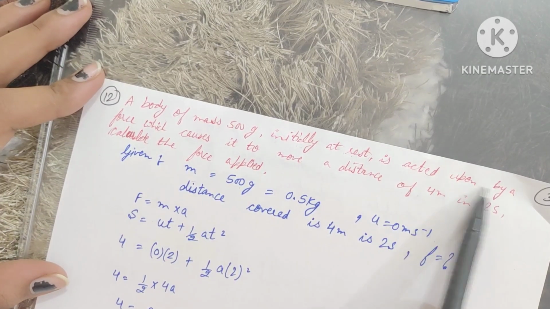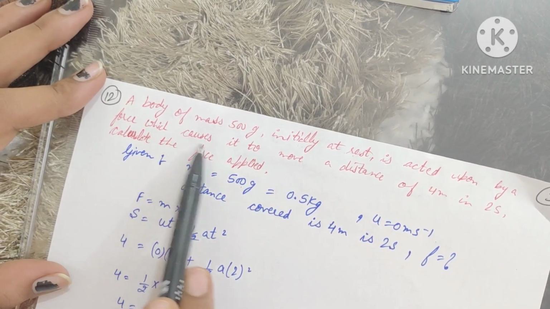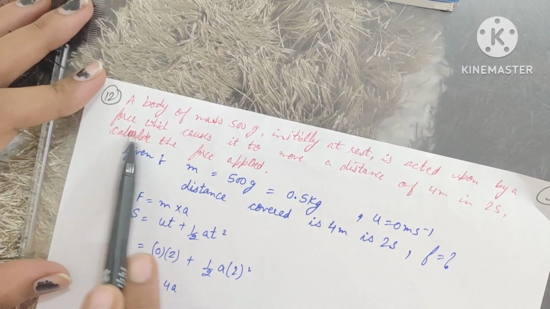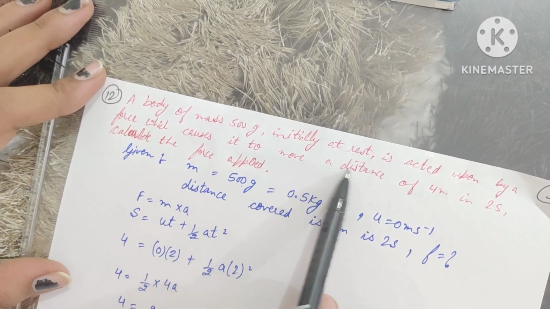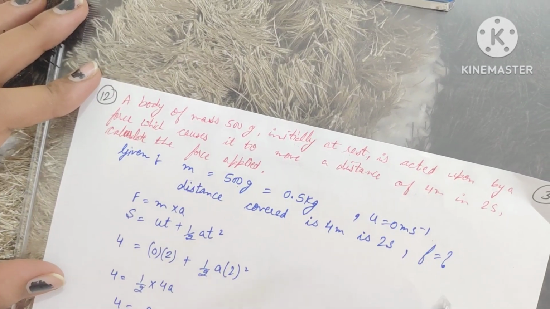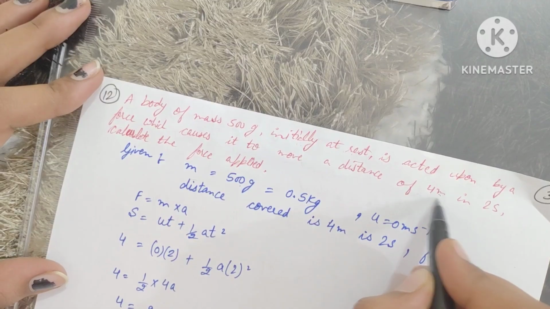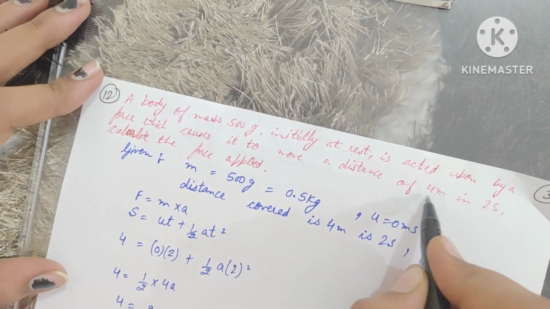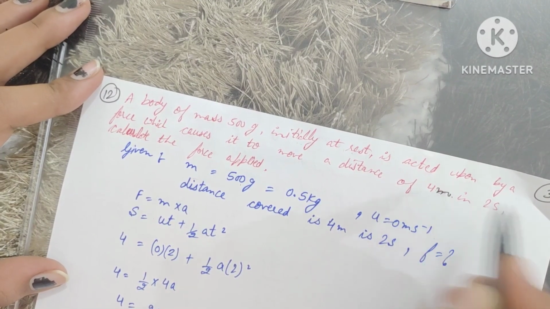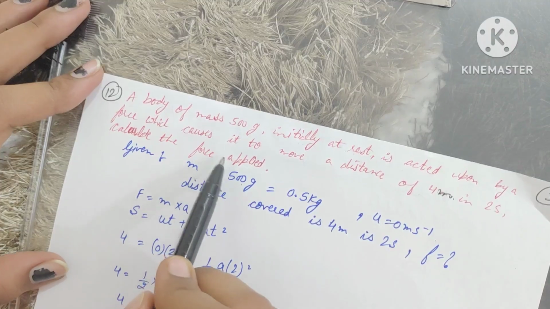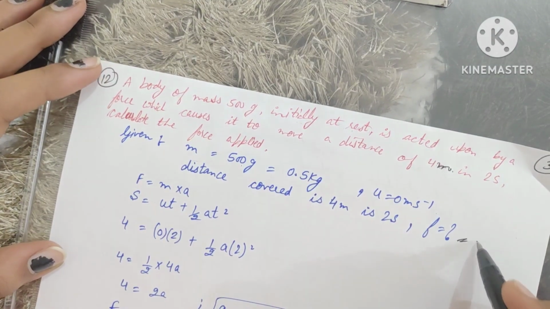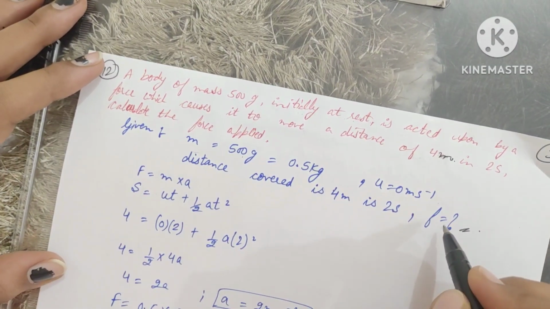It is acted upon by a force which causes it to move a distance of 4 meter in 2 seconds. We have to calculate the force applied. These are the given things. We have to calculate the force applied.